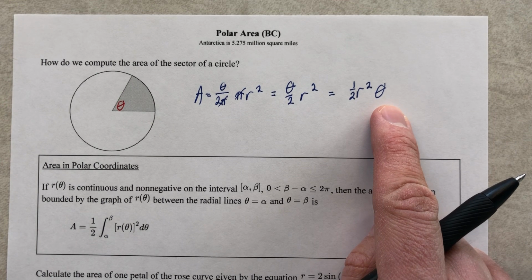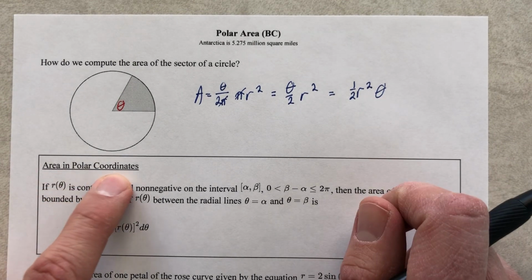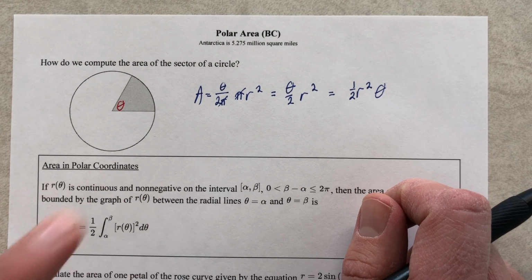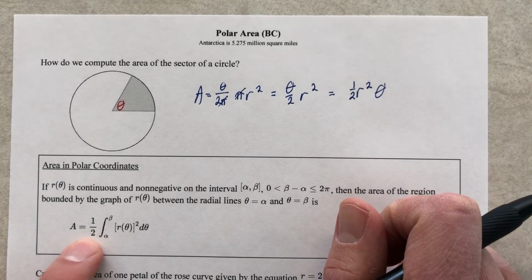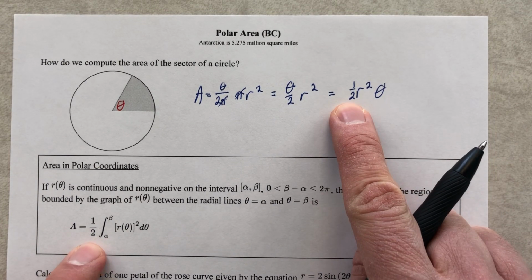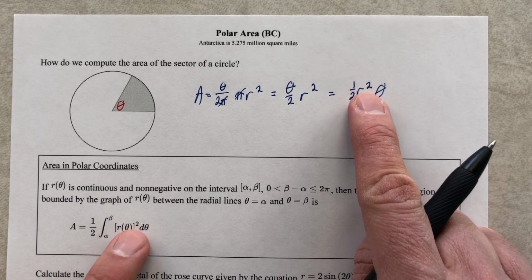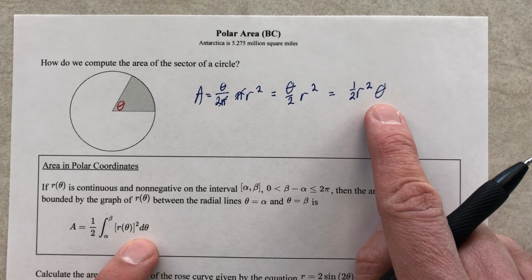And so since I want to know the area of a polar coordinate, I'll simply do this. All the components of this are right here. There's your 1/2, there's your radius function squared, and then d theta is theta.